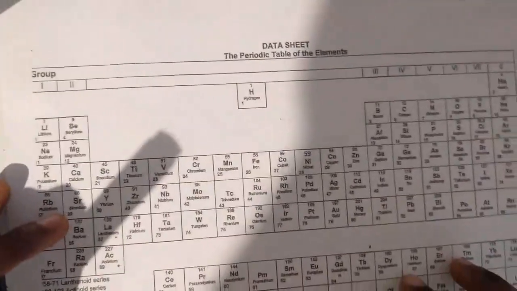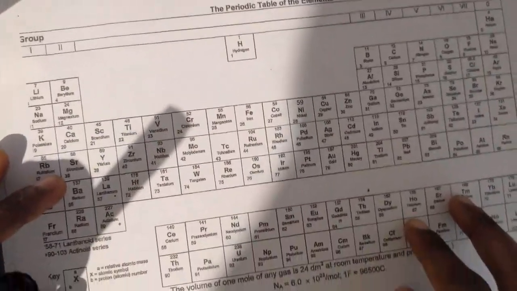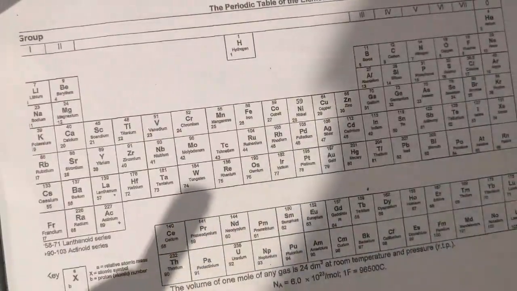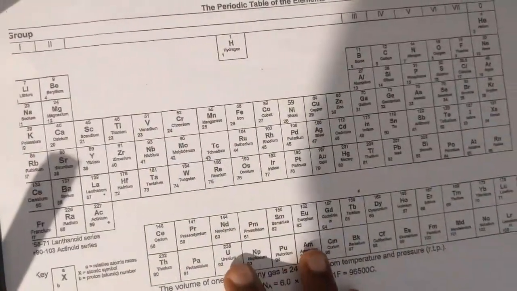Now, before we start to make a chemical formula, I'm going to show you the atoms on the periodic table, and the number of electrons, I mean the valence numbers.